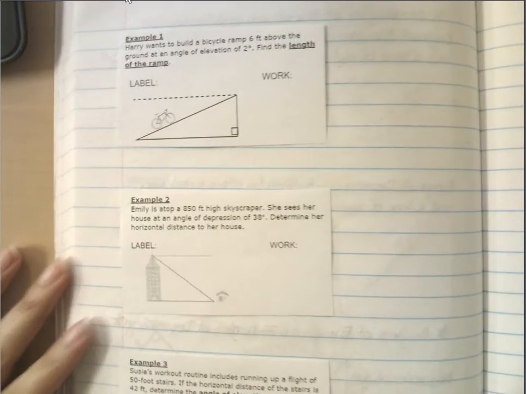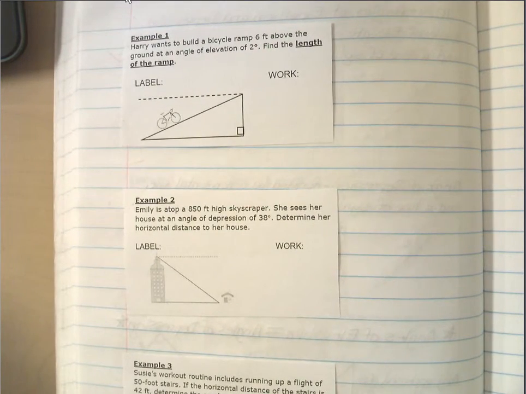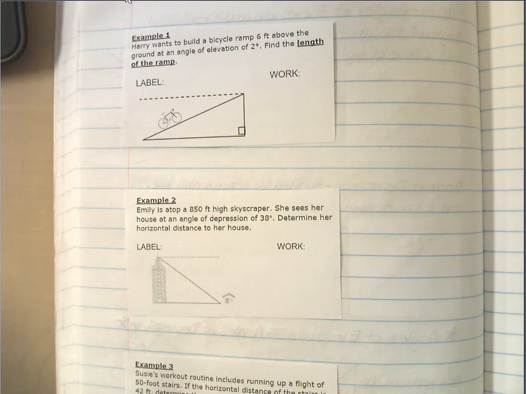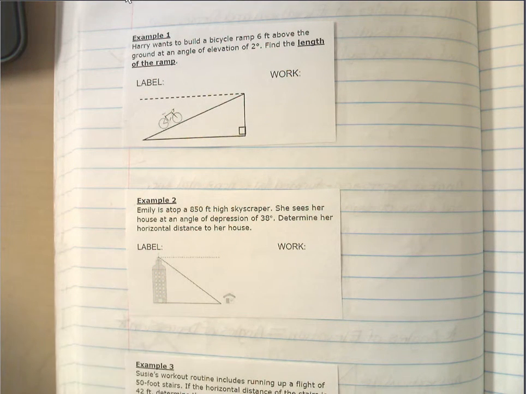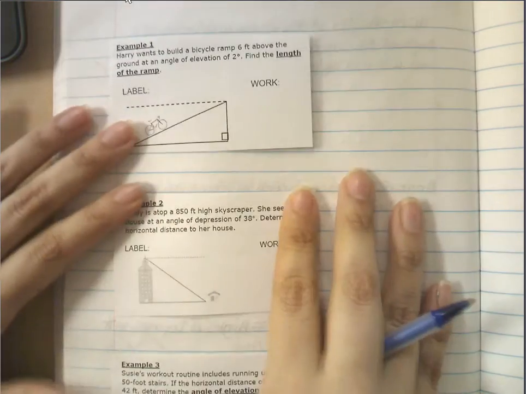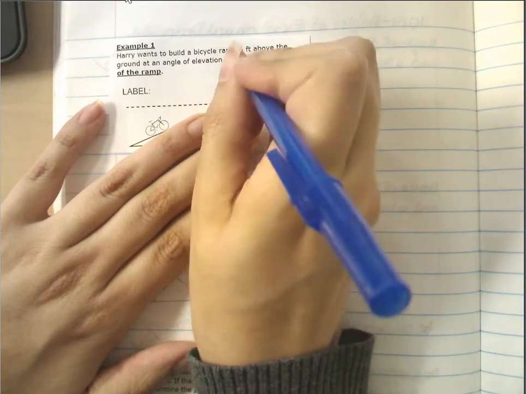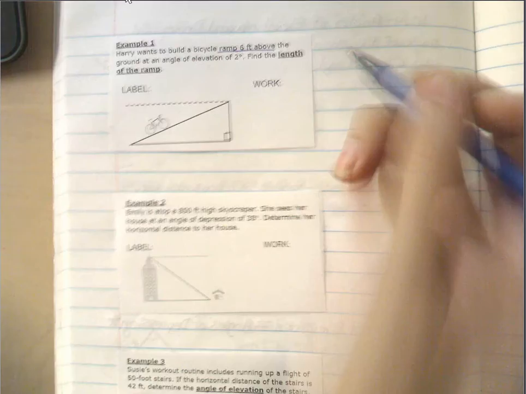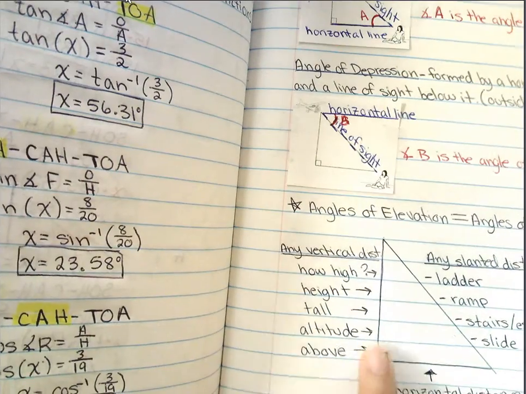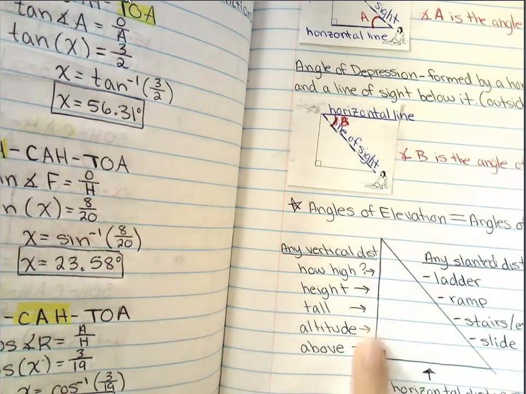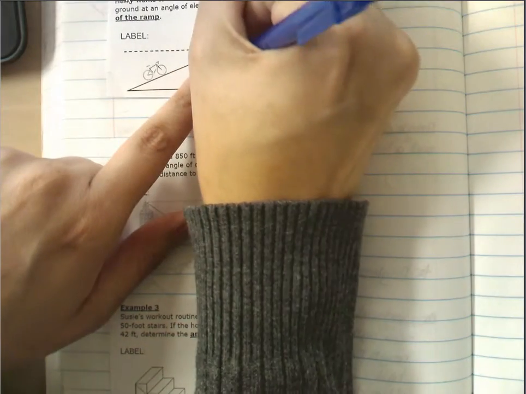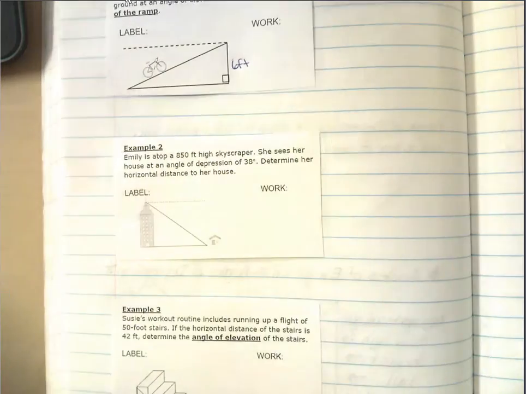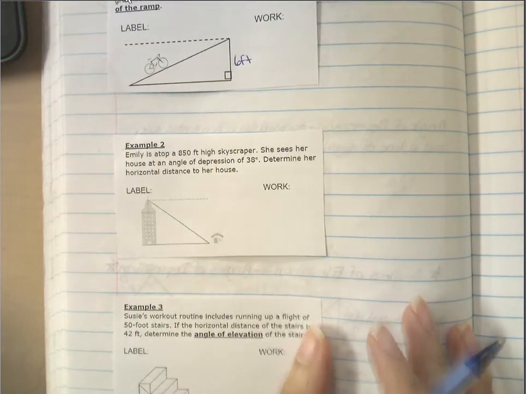So here we have example 1. It says Harry wants to build a bicycle ramp 6 feet above the ground at an angle of elevation of 2 degrees. So my keyword here is he wants the ramp 6 feet above the ground. And so if you remember my keywords, if I see the word above, that's telling me that's the height of my triangle, the vertical side. So here's the height of my triangle. That has to be 6 feet above the ground at an angle of elevation of 2 degrees.